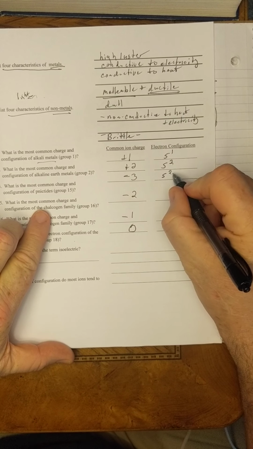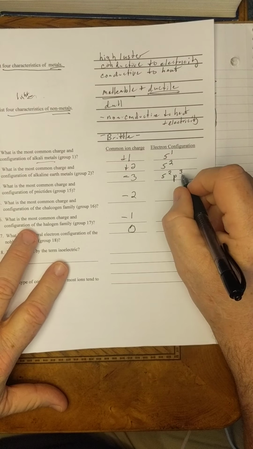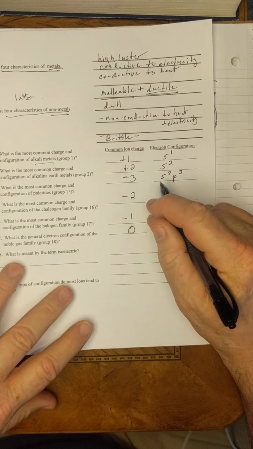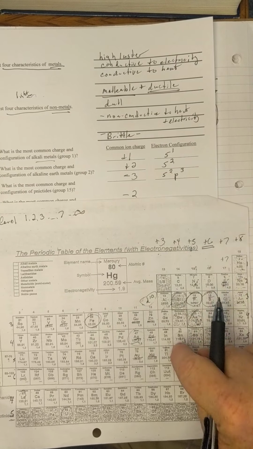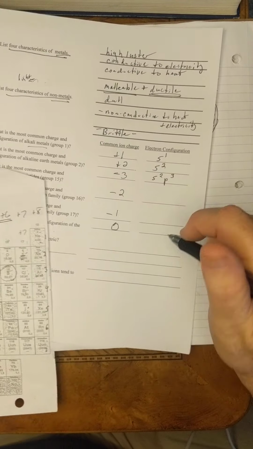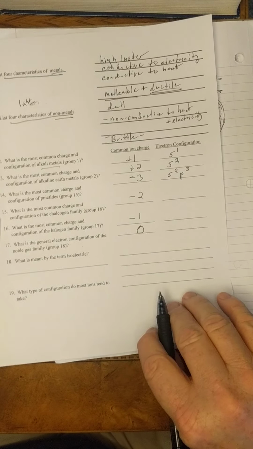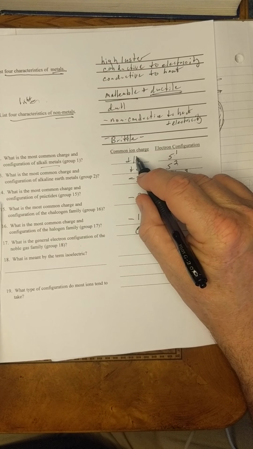Pnictides, s2p3. That's 5 valence electrons. And valence electrons, 1, 2, 3, 4, 5, 6, 7, 8. So the oxygen family. Now I'm not drawing them with their charges. This is the one that gets lost to be the +1.